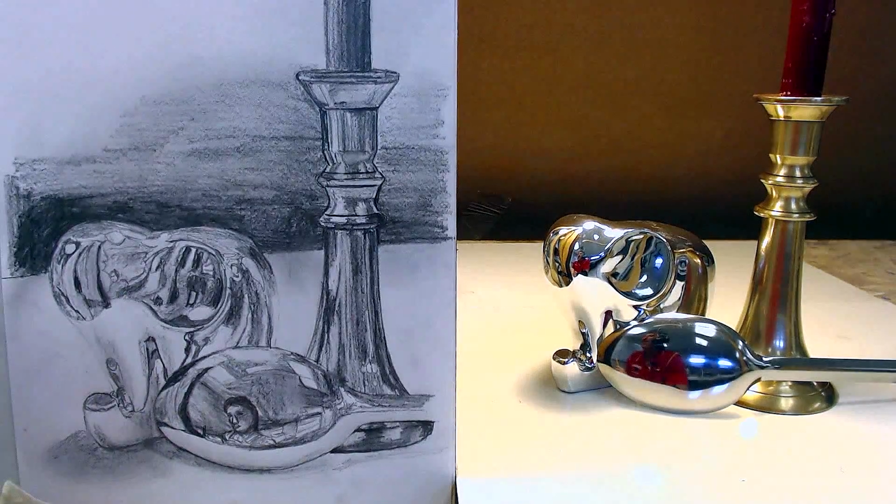transparency. Oh, that one must be hard, right? No, it's not that hard. Just break it down.